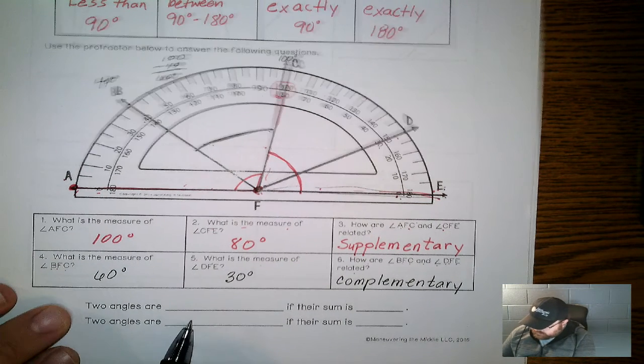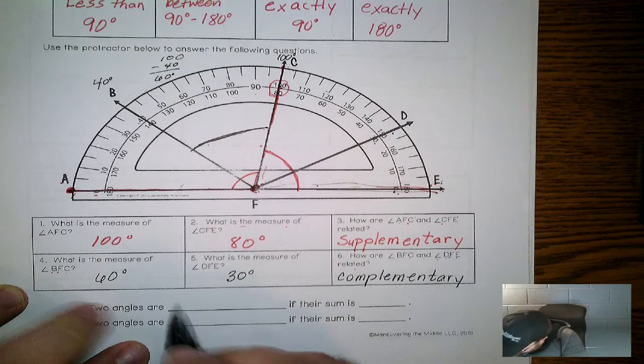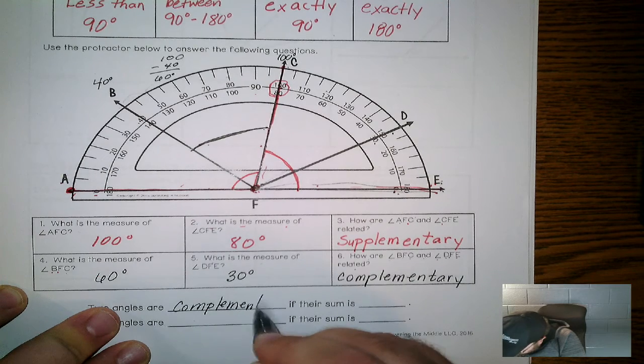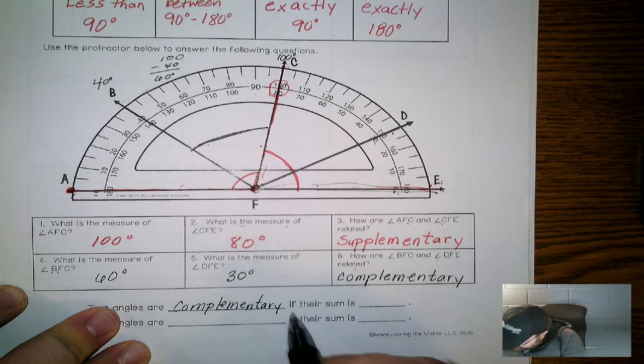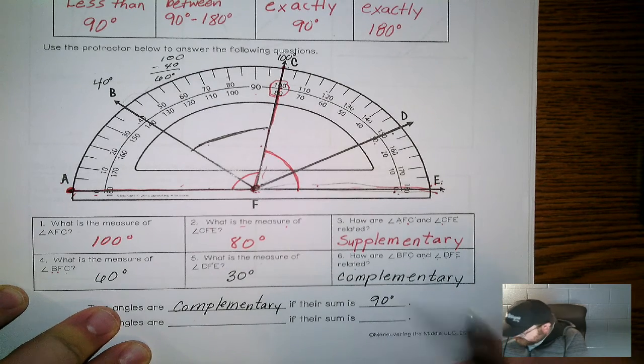The two parts at the bottom: two angles are complementary if their sum is 90 degrees.